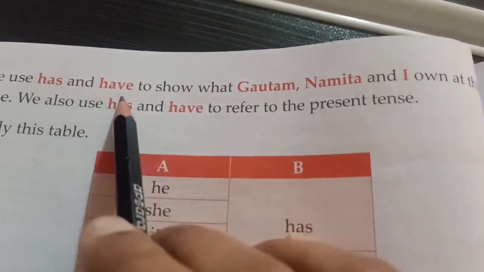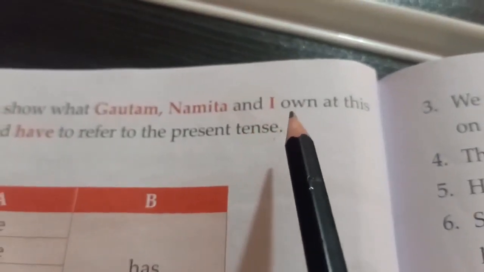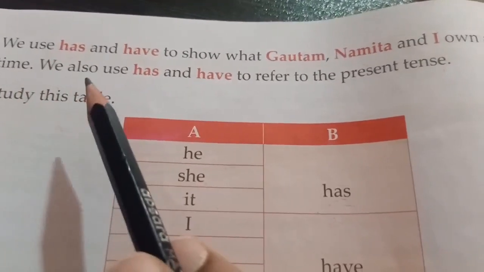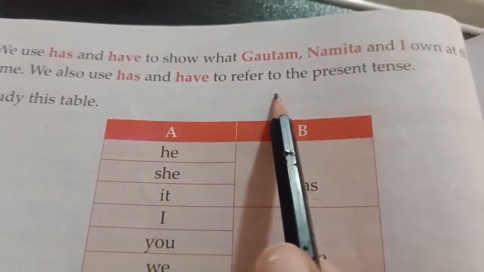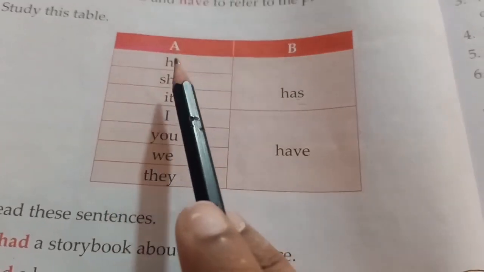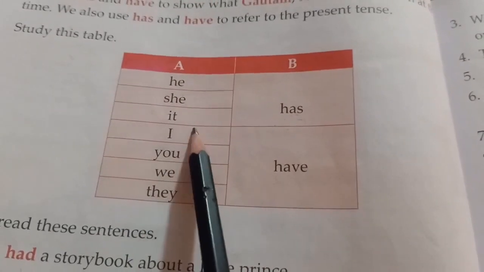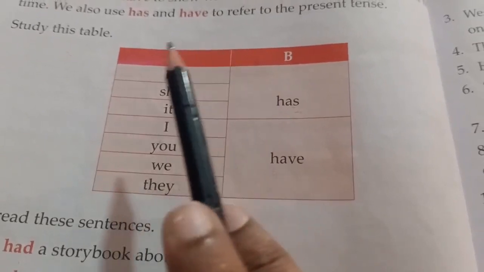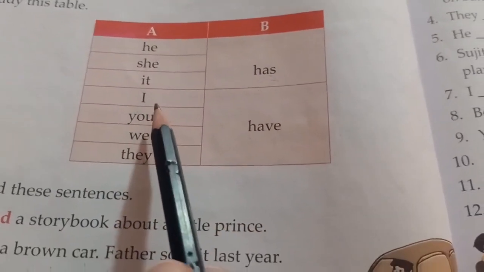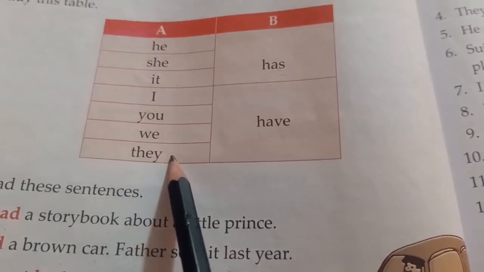We use has and have to show what Gautam, Namita and I own at this time. At this time means present time. We also use has and have to refer to the present tense. Now, see this table, children. He has. She has. It has. So, we use has with he, she, it. And we use have with I, you, we, and they.